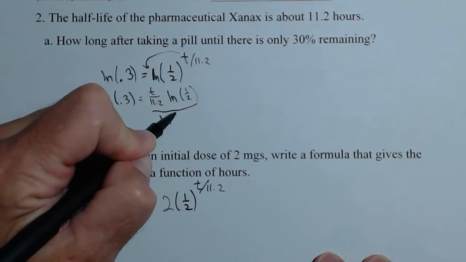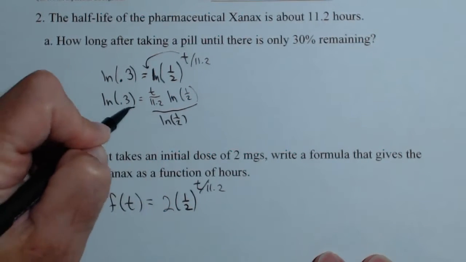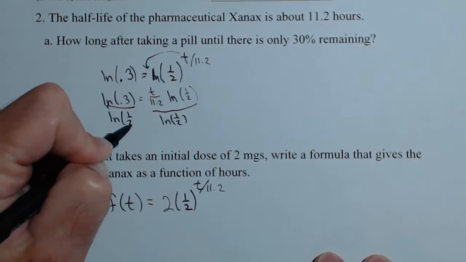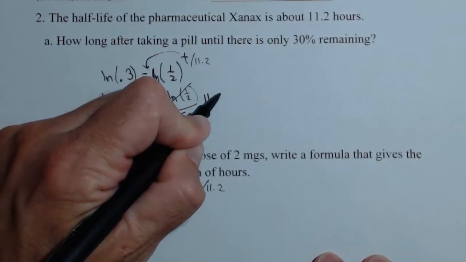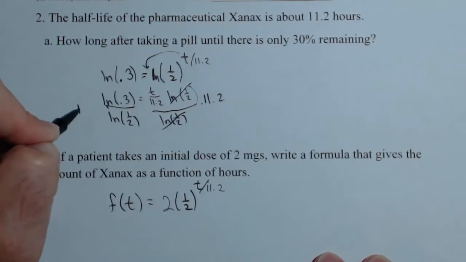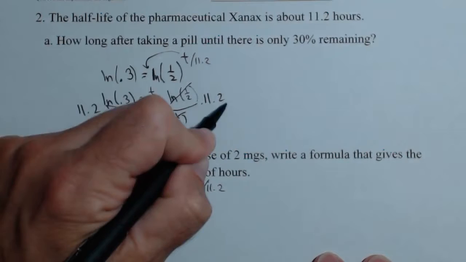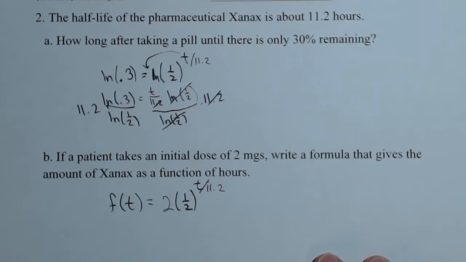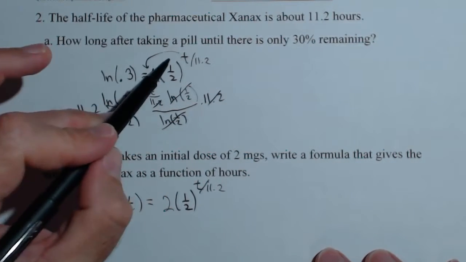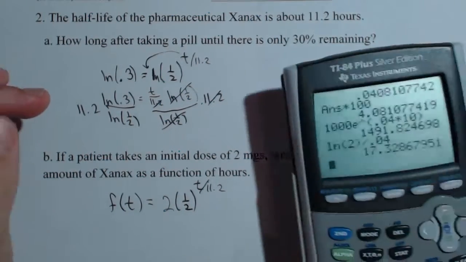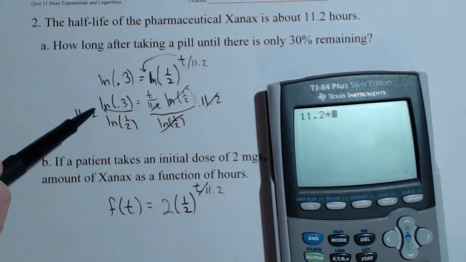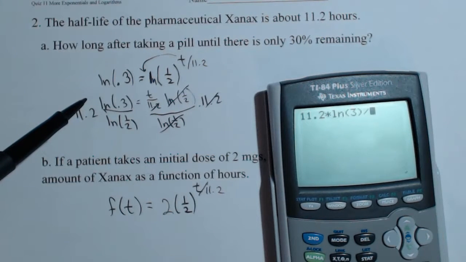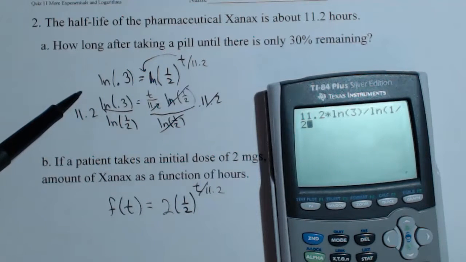I can divide both sides by ln of 1/2. That gets rid of those, and I need to get the 11.2, so I'm going to multiply both sides by 11.2. And that will give me my t in hours, because we did this whole thing in hours. So let's go ahead and calculate this. We have 11.2 times ln of 3 divided by ln of 1/2, or you could put in 0.5.